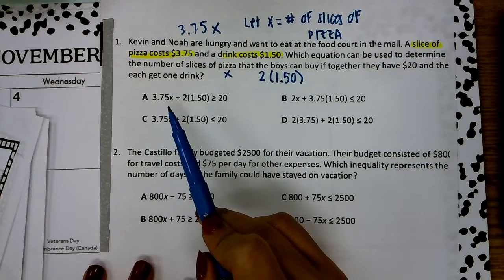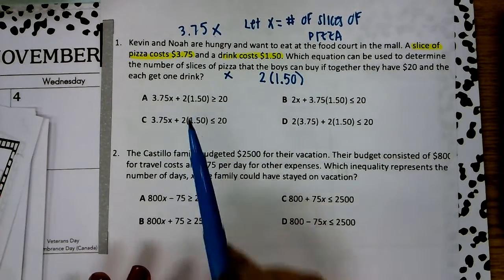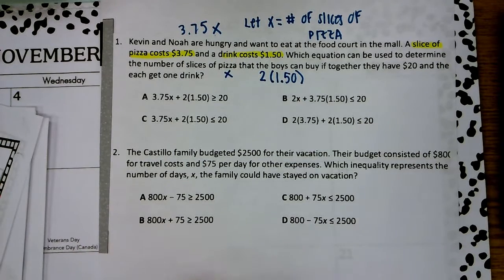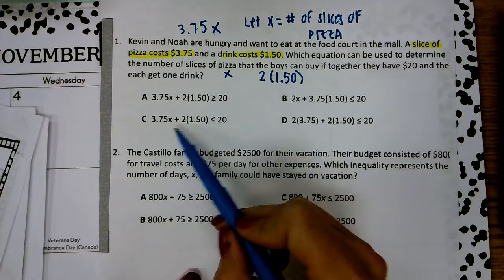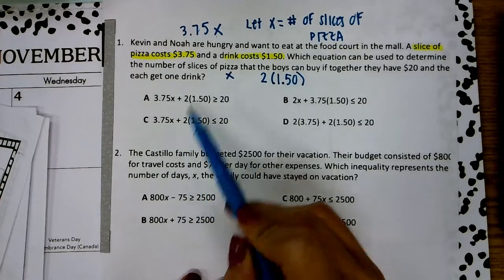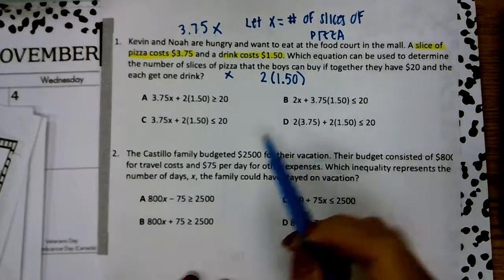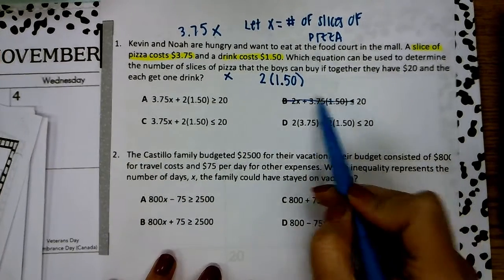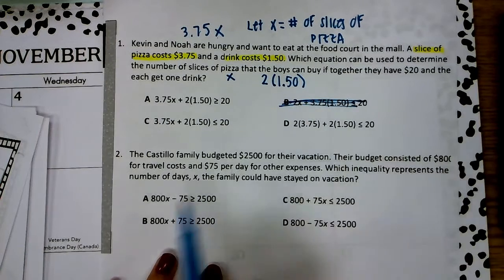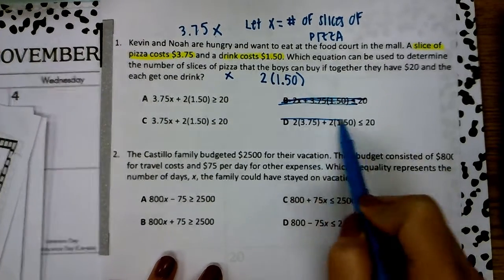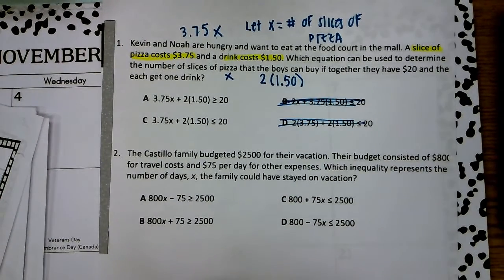A has a 3.75x and a 2 times 1.50, so that could be it. C also has both of the expressions, or both of the terms here that we wrote up here. B, not the answer, doesn't have what we need. And D, also not the answer, does not have what we need.